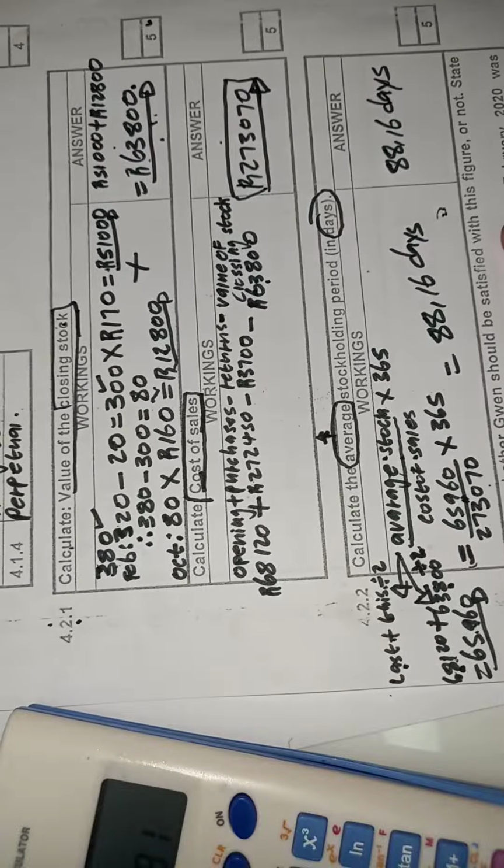88.16 days means we're holding our stock for 88 days, which means stock in our business stays for 88 days. Is that a good thing? It's not a good thing. Stock is not supposed to stay this long. Maybe it's supposed to stay 30 days and then we sell. But 88 days is close to 3 months, because it's almost 90 days.